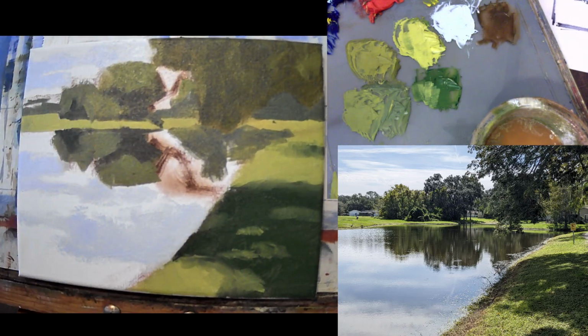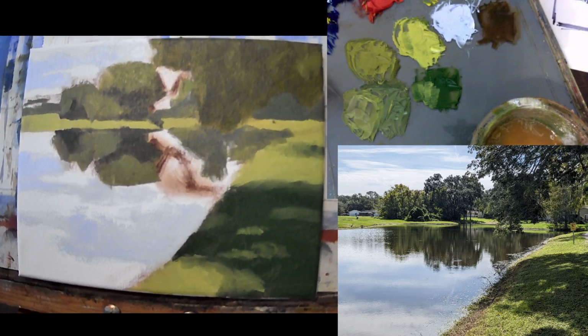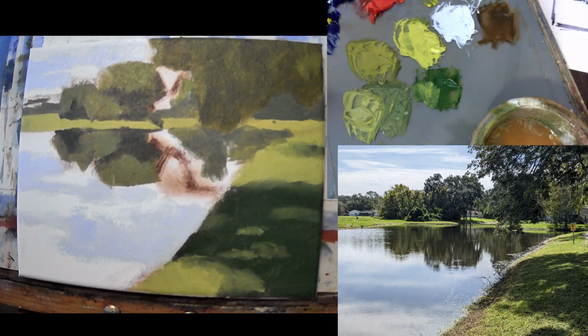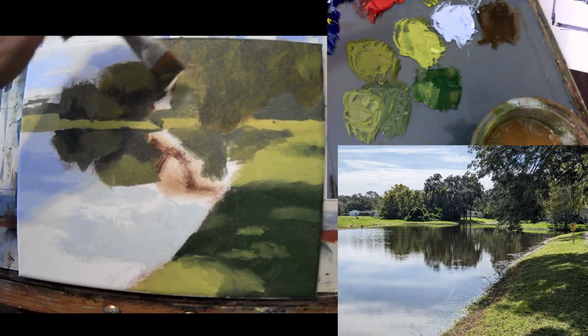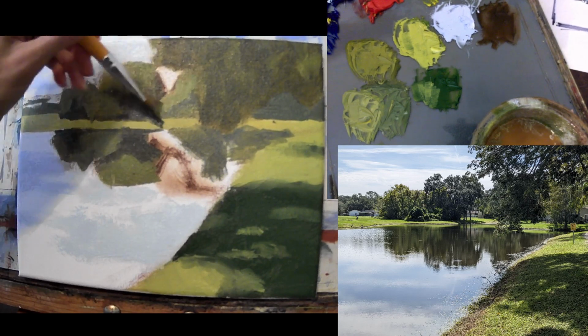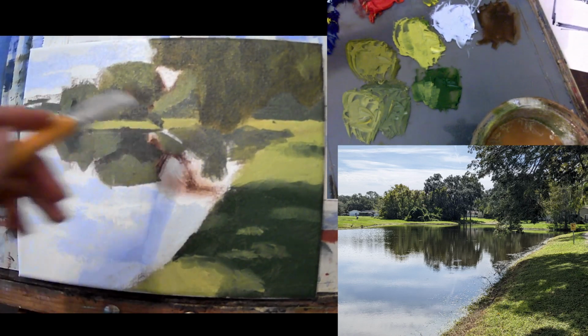Okay, let's see. And then since I don't want that one to blend in with it too much, I'm going to lighten it just a bit more. Yeah, there we go. Now it will stand out.